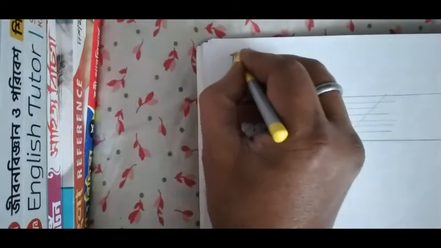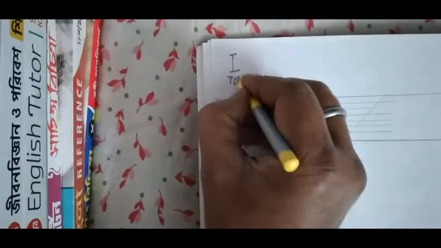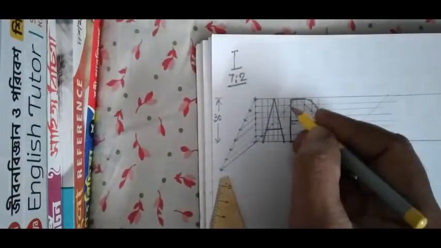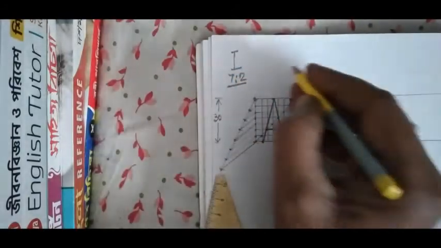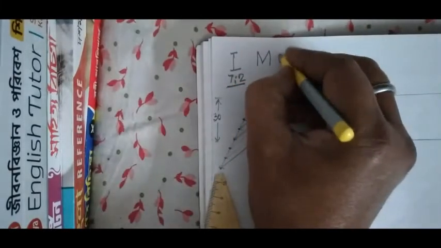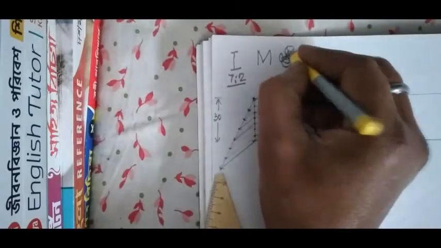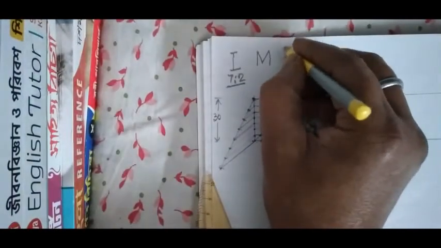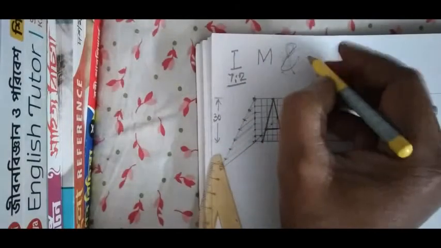I is in 7:2 ratio, so take 2 points for drawing I. Then M and W.